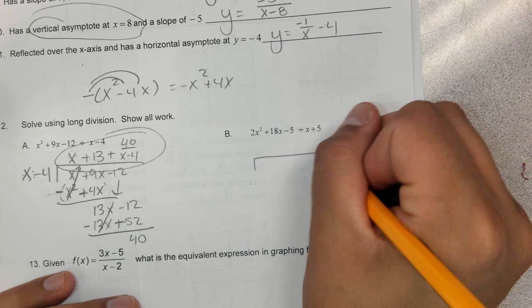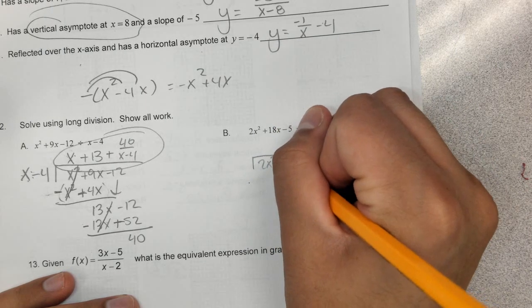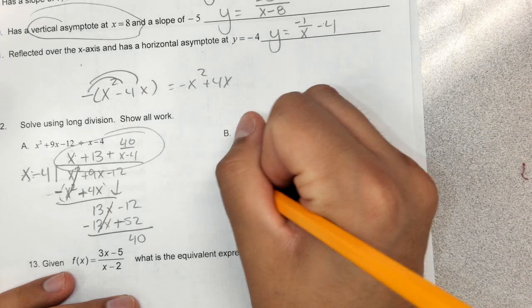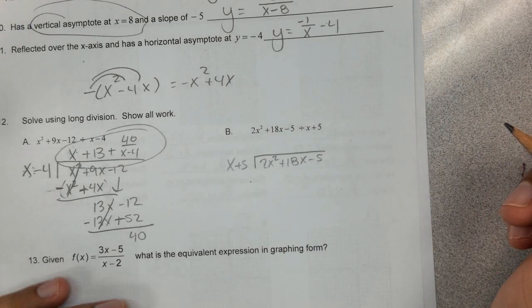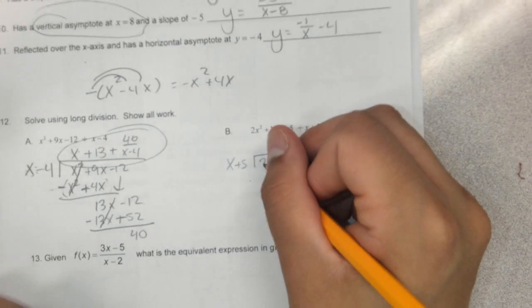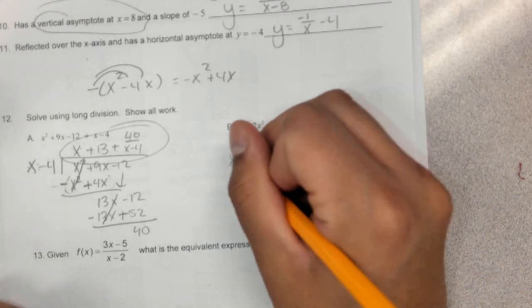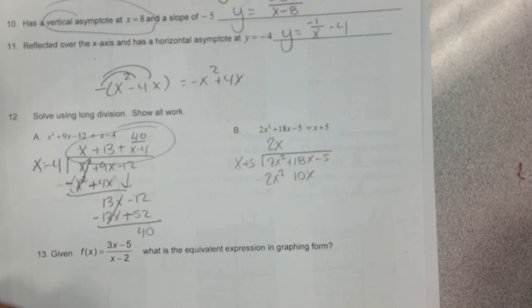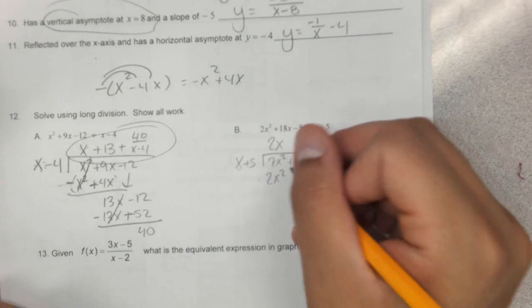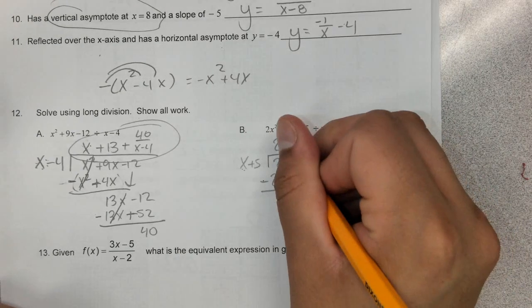Alright, same thing on b. 2x squared plus 18x minus 5 divided by x plus 5. Alright, what would give us a 2x squared with x? It would be 2x. 2x times x is 2x squared. 2x times 5 is 10x. They're both positive. When you subtract, the signs change.